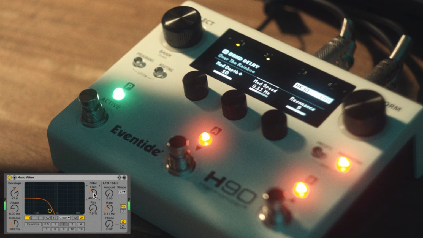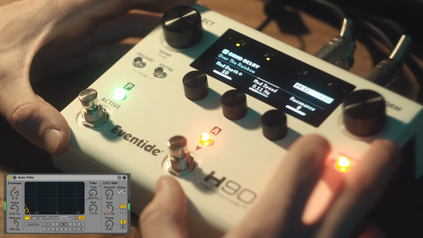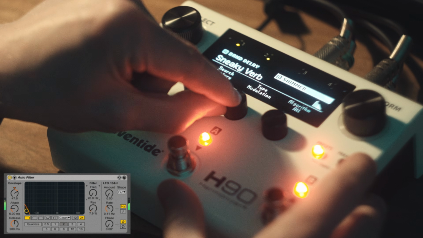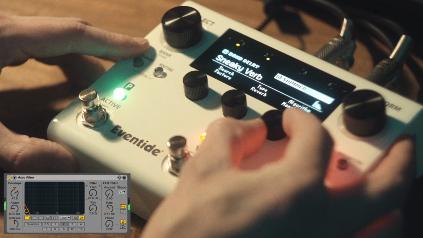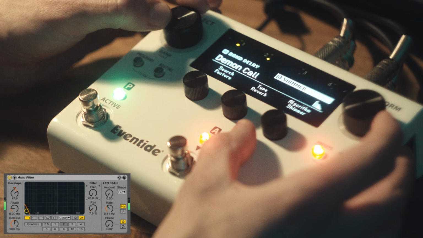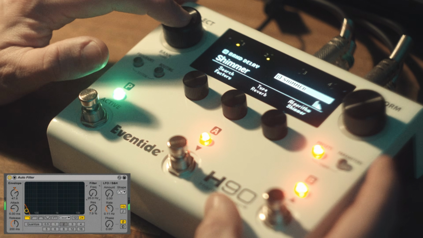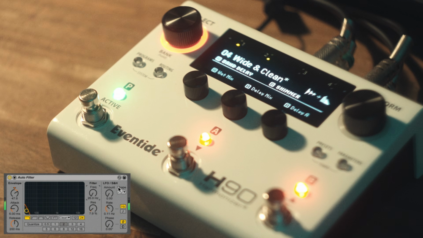Lovely. Alright, so up next, let's move on to the second slot. And here I only want to select factory, reverb, and then only the shimmer reverb presets. And now it's browsing only through these. And I think the one that I selected was also just called shimmer. And now let's try to dial in the perfect settings here.